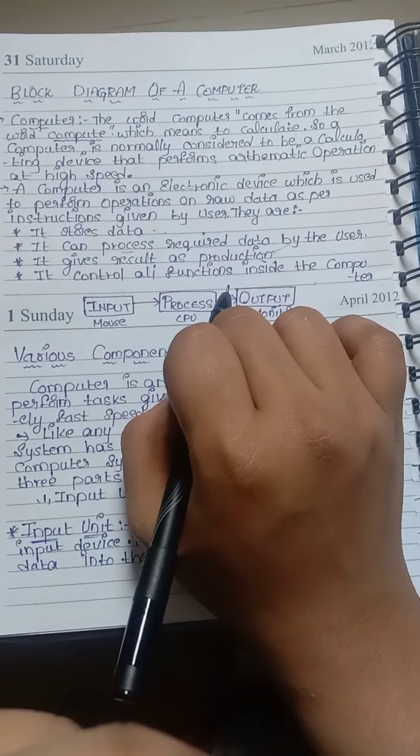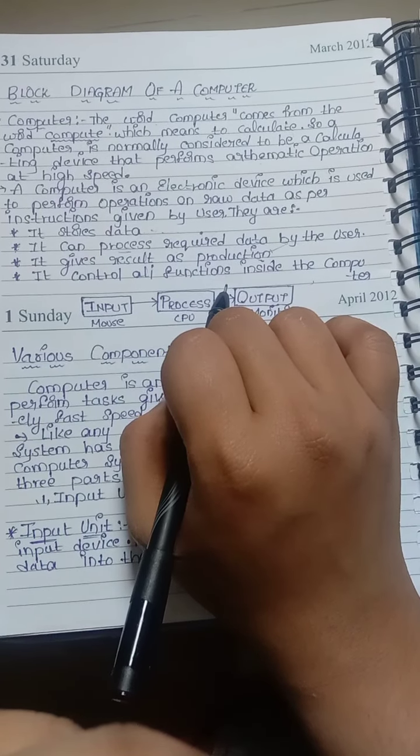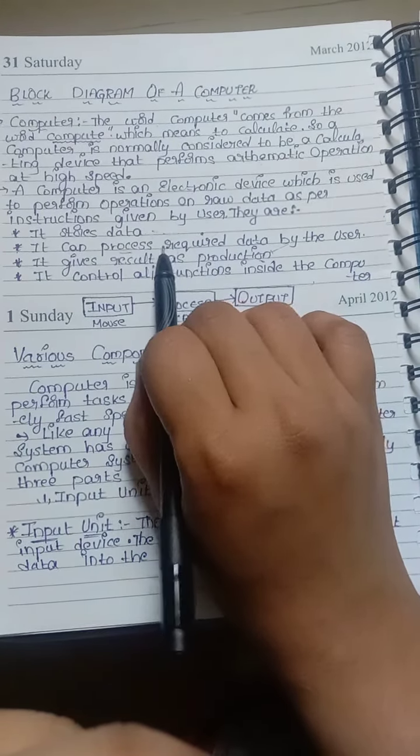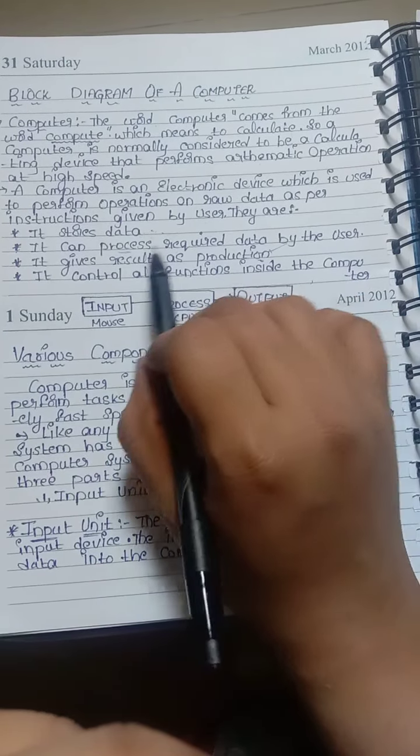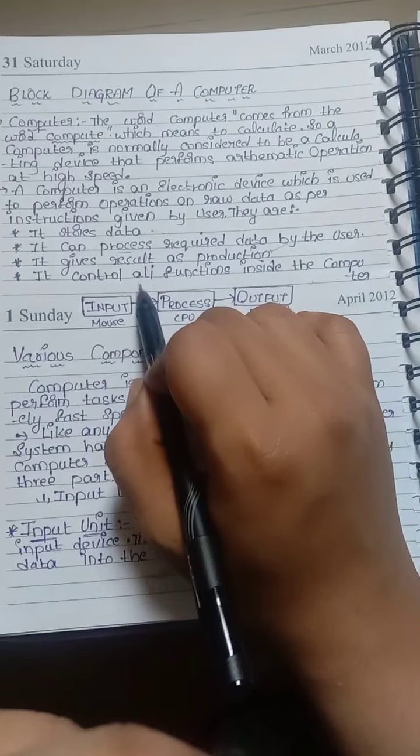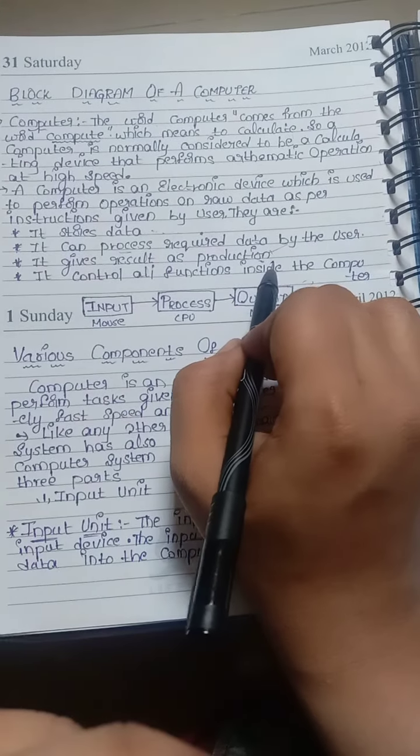The fourth point is that it controls all functions inside the computer. For people, there are many caretakers, as our mom is a caretaker, but in a computer no other device is included to take care of it. It alone controls all the functions which are inside the computer.